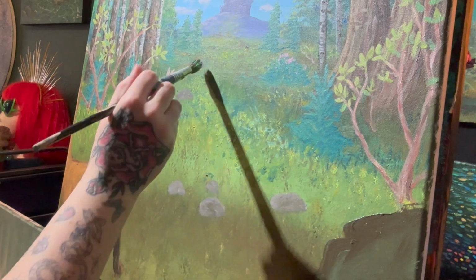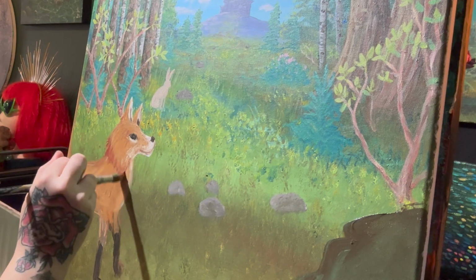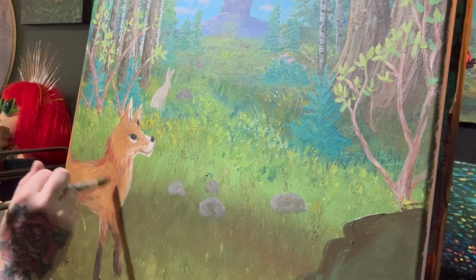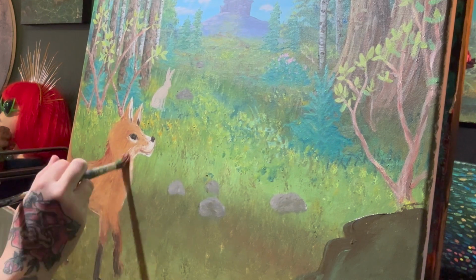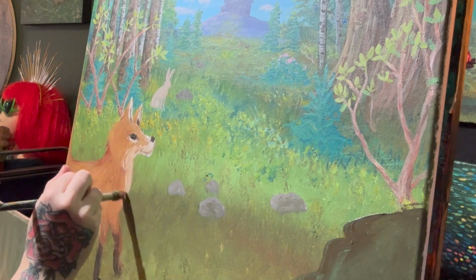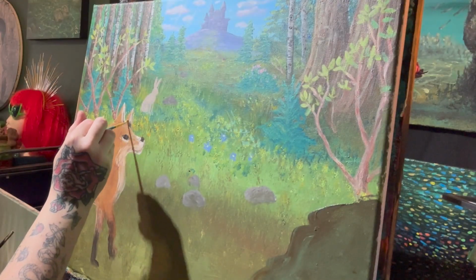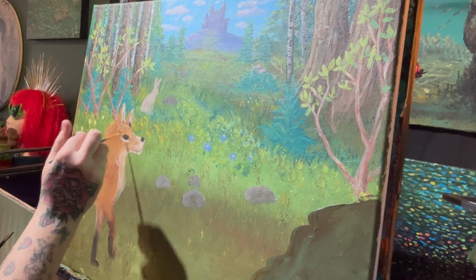This canvas isn't huge, so I was wanting to have more ogres and more animals, but I'm realizing that if I'm going to be able to paint as many creatures as I like for this, I'm going to have to get some bigger canvases, which was a bit of a surprise, but when I think about it, I do want to have a lot of creatures in this, because it's all about the animals of the forest.